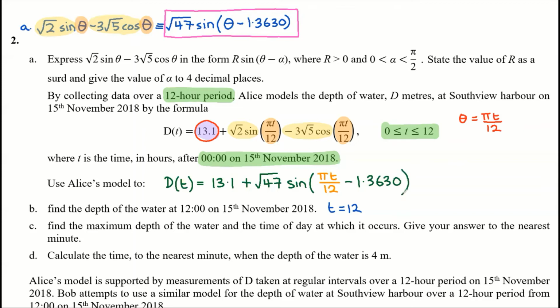Okay, so this is identical to the model that was given to us in the question. So that's really good. And for part B, we're going to substitute t equals 12 into it, and then we can do part C and D later.